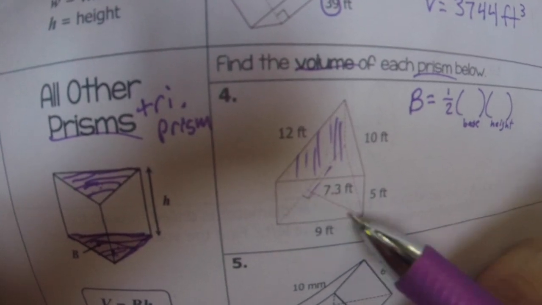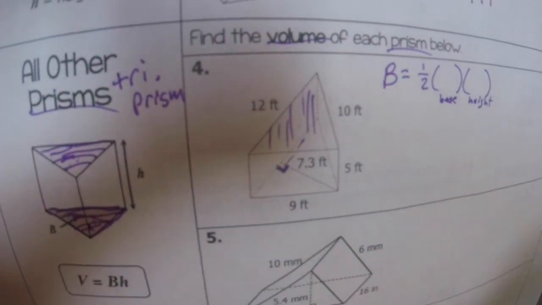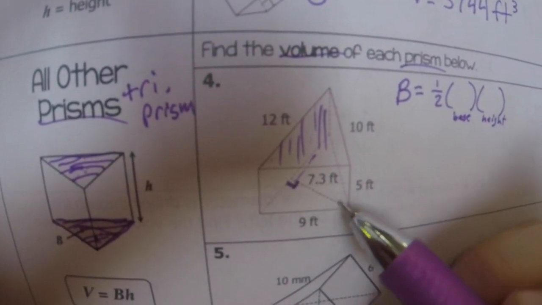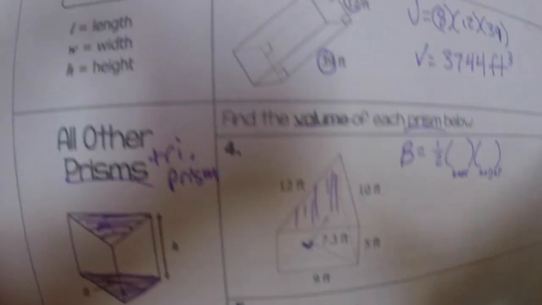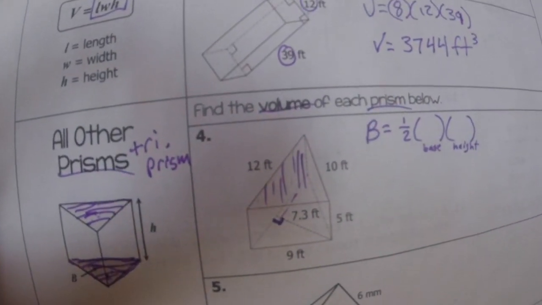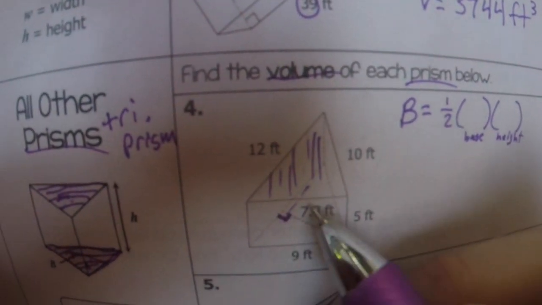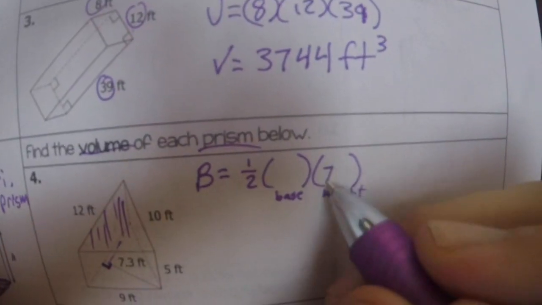Anytime I see this little tiny right angle symbol, that's going to be the height of the triangle. We call that an altitude, if you remember. I know it's been a while, but that's called an altitude. So they're telling us that the height of this triangle is 7.3 feet. So I'm going to pop that in for height.